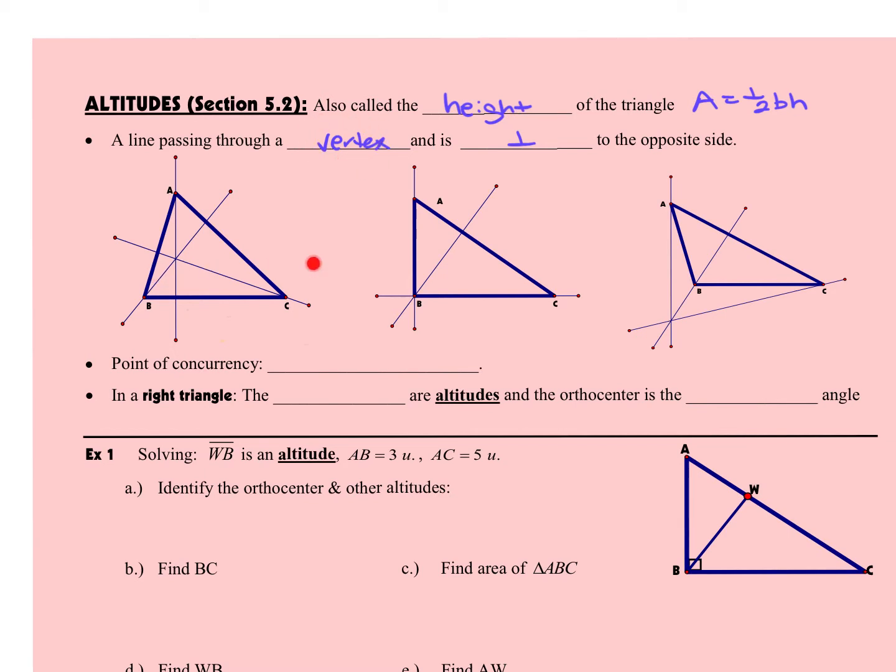Now, when we look at these 3 pictures here, just like all of the figures in the other videos, these have been perfectly constructed to truly represent an altitude. So since we know it's going to go from a vertex and be perpendicular to the side, we can start identifying these different altitudes. So there's one of my altitudes, then I'm going to have another altitude, and then my last altitude is going to be right here, and we can highlight that one as well.